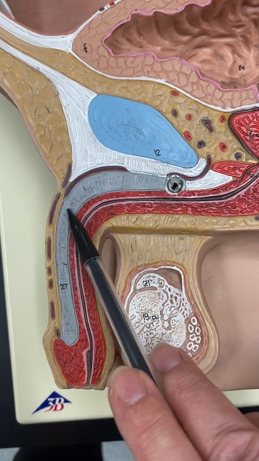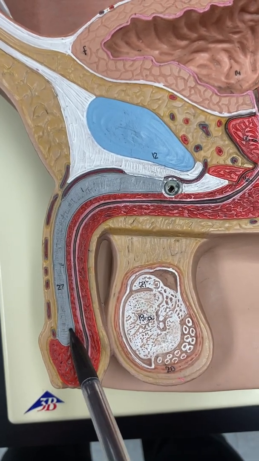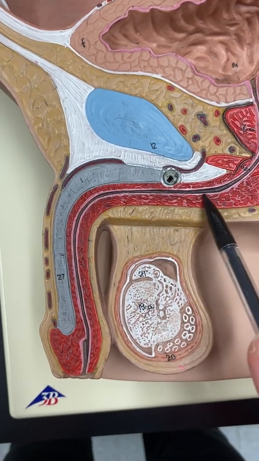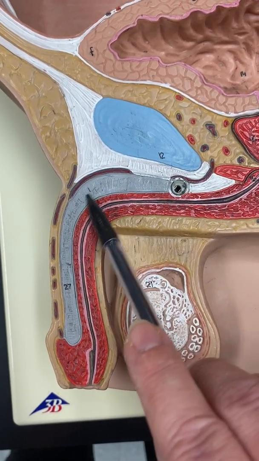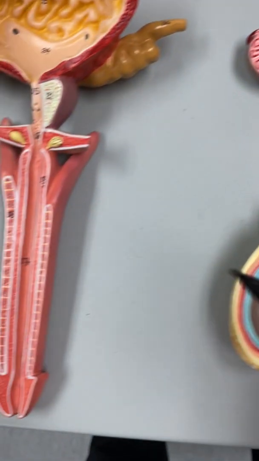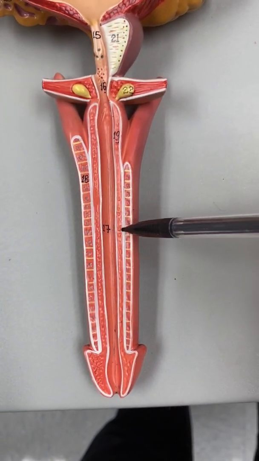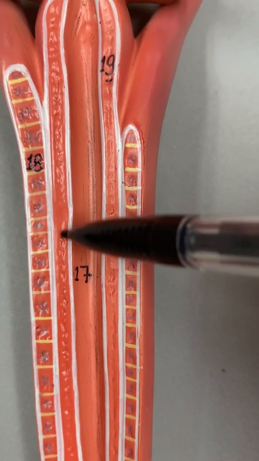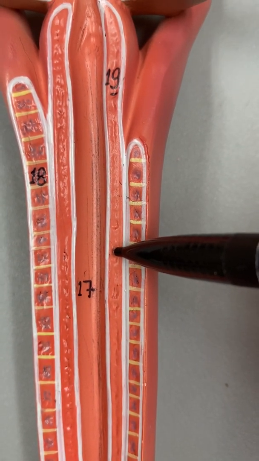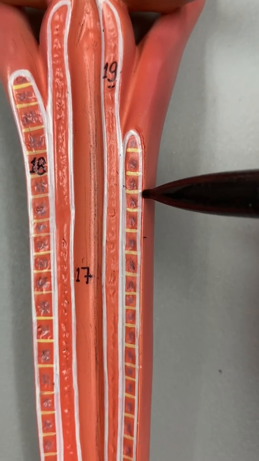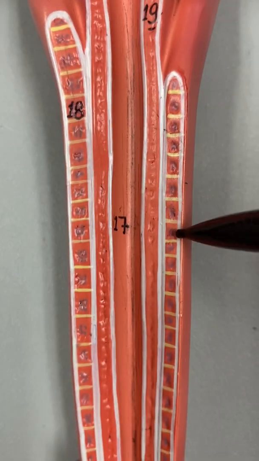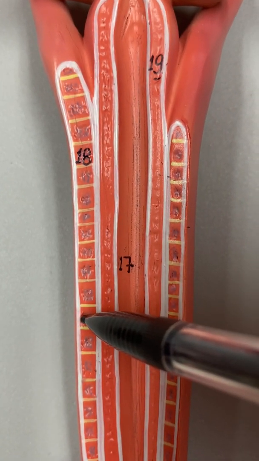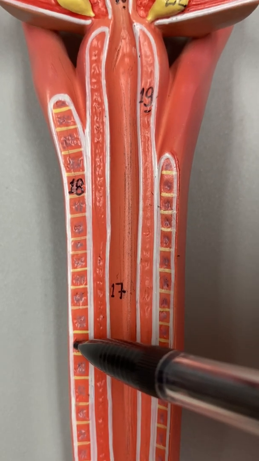And this outside layer here is called corpus cavernosum. This is corpus spongiosum, corpus cavernosum. On this model, the tissue right here on the internal portion that the urethra travels through is corpus spongiosum, and out here where it looks like little cells and cubes, that's the corpus cavernosum.